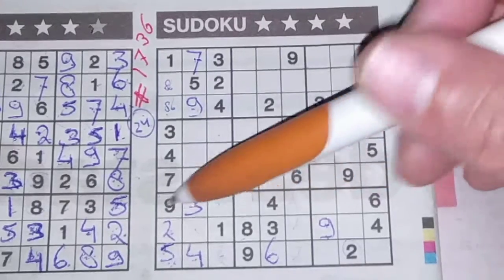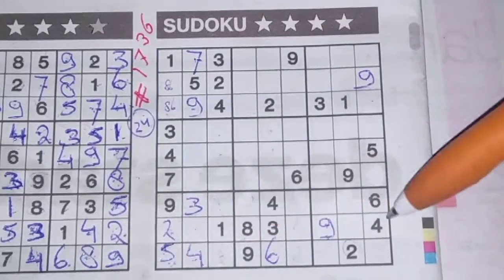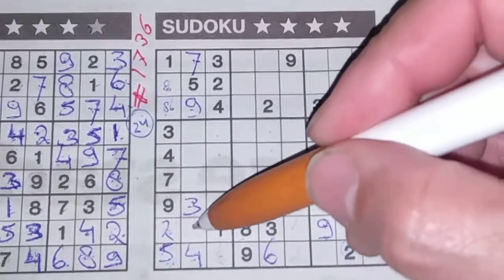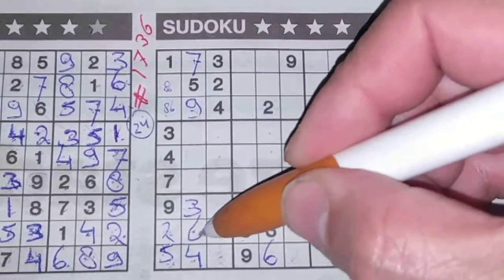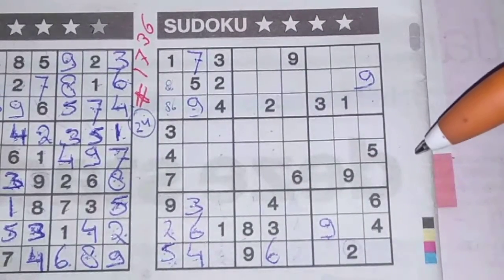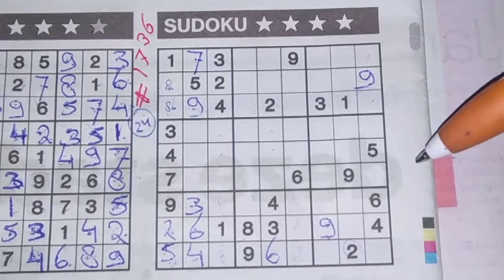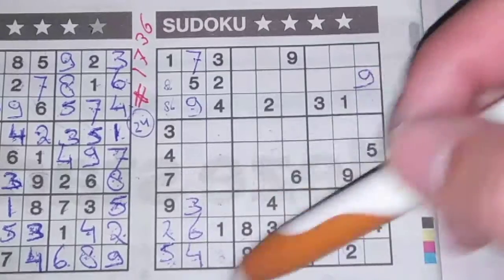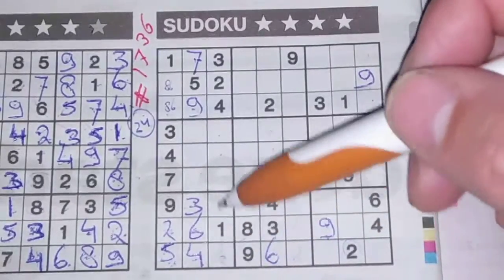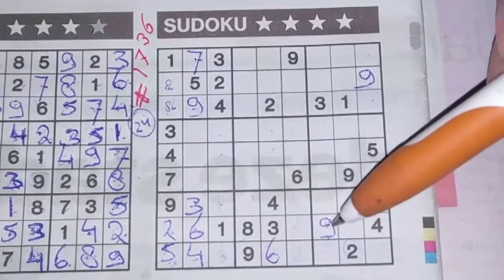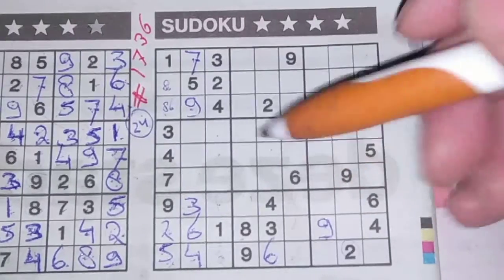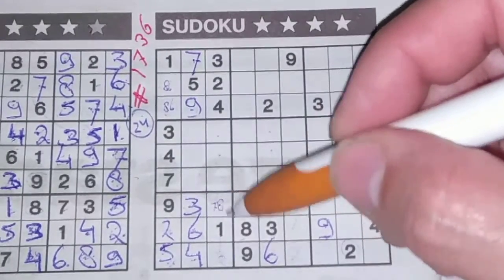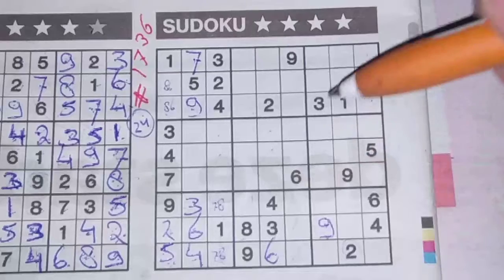6 in this row, 6 in the last row. So in the row between, the only place for the 6 should be there. And then 2 numbers left in this big square for the numbers 7 and 8. I cannot fill this yet. Need to mark them for you so you can follow it easier.